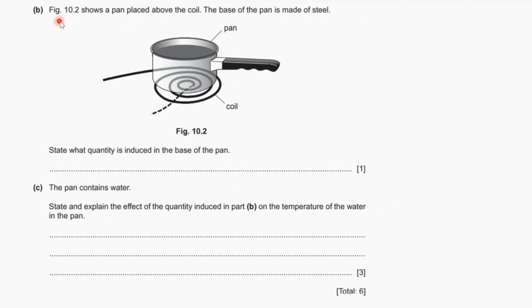In section B, figure 10.2 shows a pan placed above the coil, and the base of the pan is made of steel. So this is made of metal, okay? This is a good conductor of heat and electricity as well. And this section is asking to state what quantity is induced in the base of the pan to increase the temperature of the water we have inside the pan.